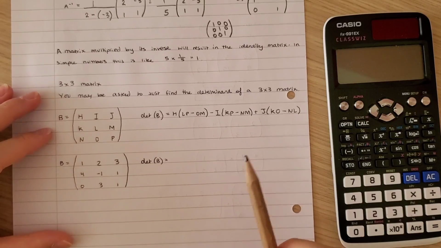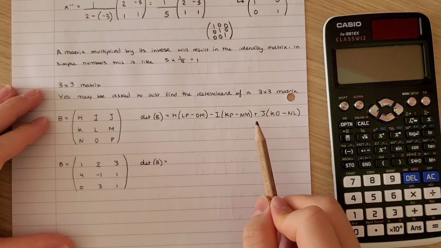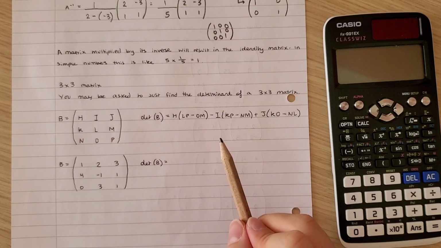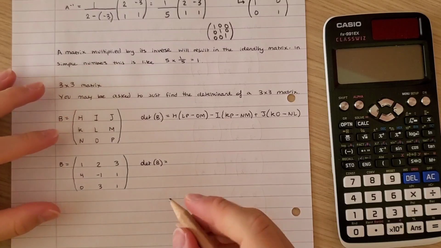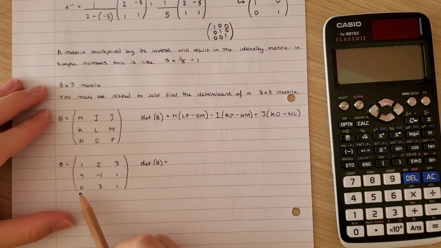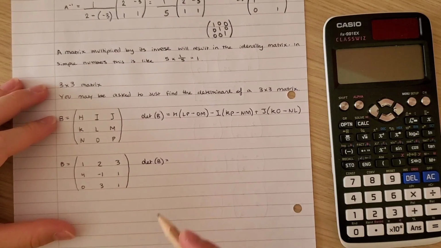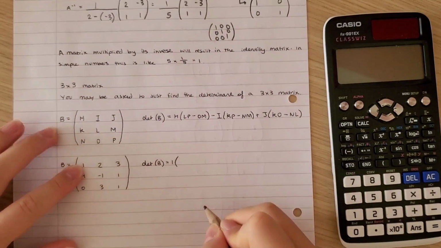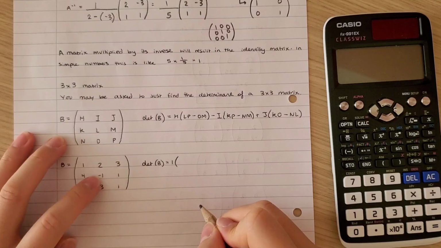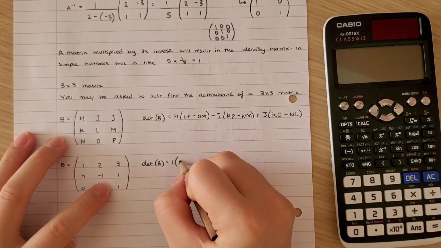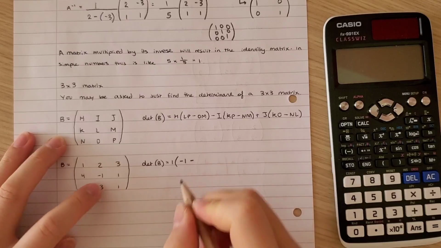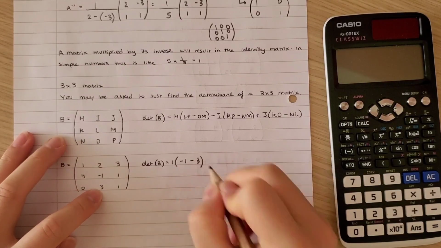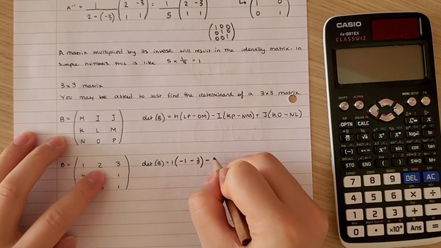the determinant. So we have another formula for a 3 by 3. It's a little bit more complex, but all in all, just simple multiplication. So with this example, we're going to find the determinant. So we start off with 1 multiplied by these two values. 1 times minus 1 is minus 1, minus 3 times 1, which is 3. And then we have minus 2.